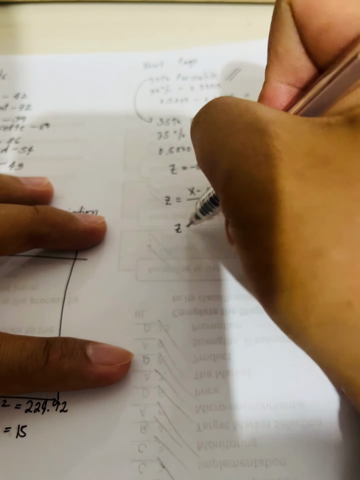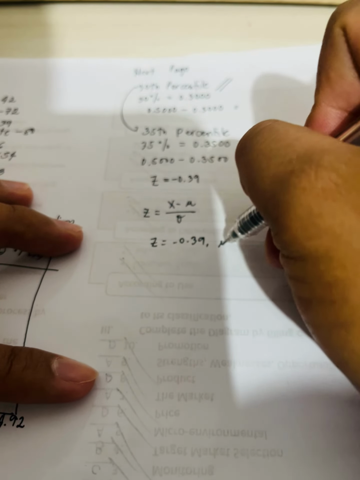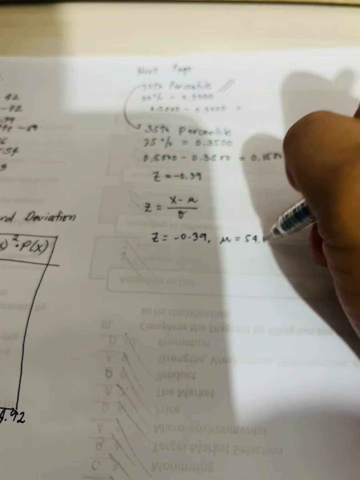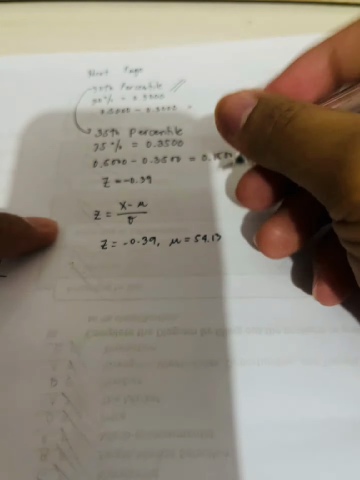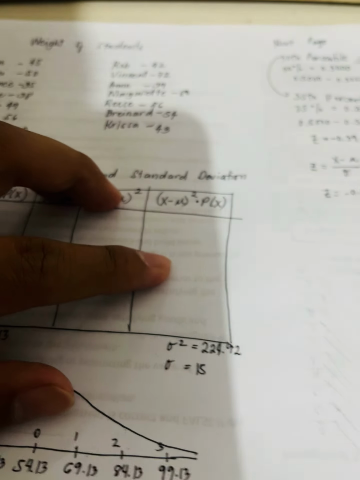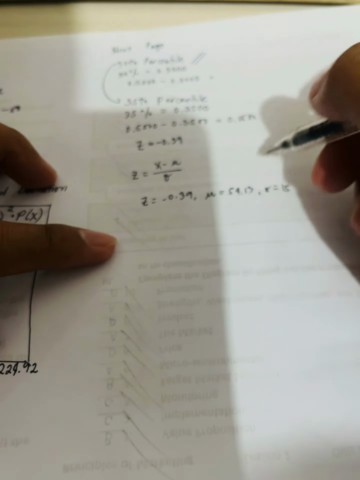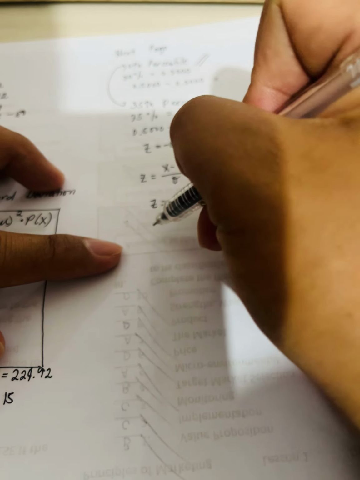Our z here is negative 0.39. Our mean is 54.13, from the data that we solved a while back, and our standard deviation is 15.